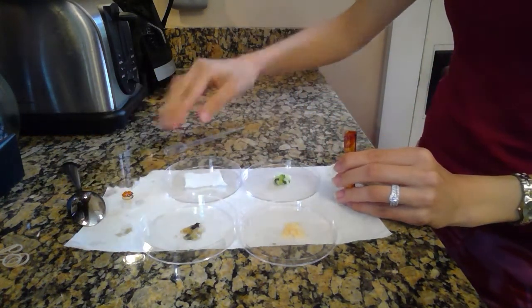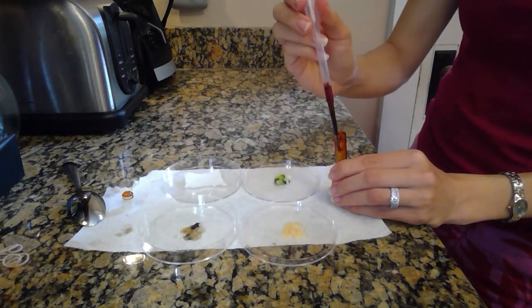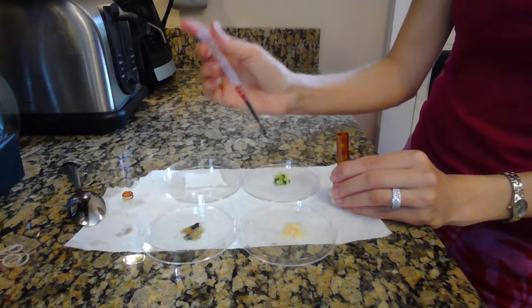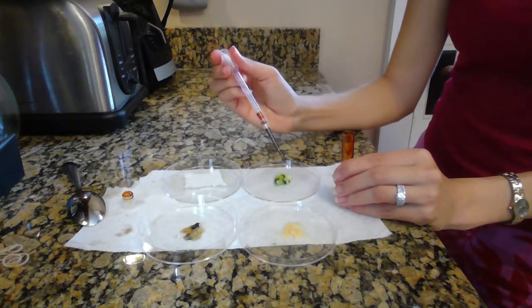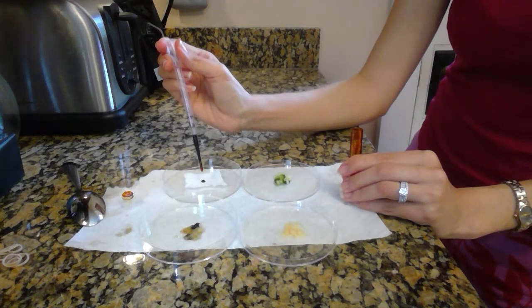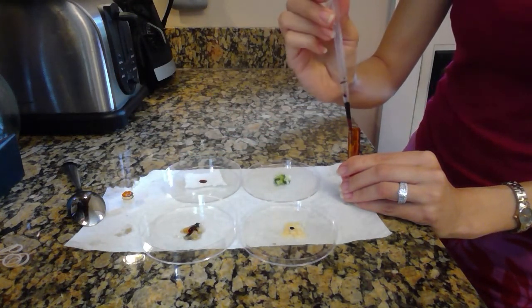Might be nice to have a paper towel or something down just so you don't stain your countertop either. And you're going to pull some up into your pipette. You just squeeze that top bulb, okay? And then you're going to give it a gentle squeeze to a drop. I'm just going to do 1 drop onto all of my items. There we go. This would be time 0.